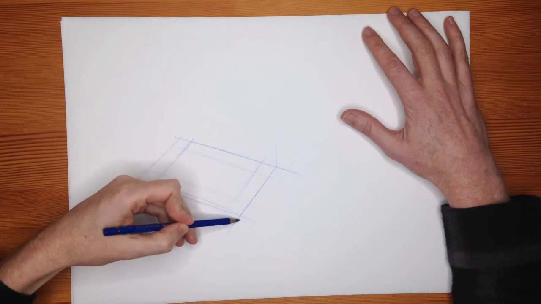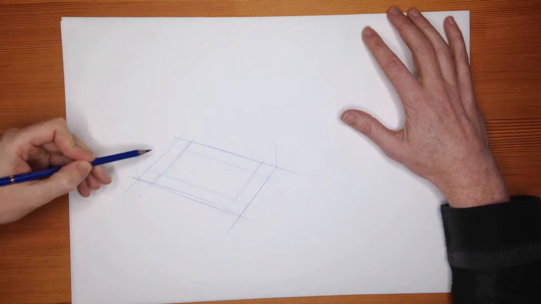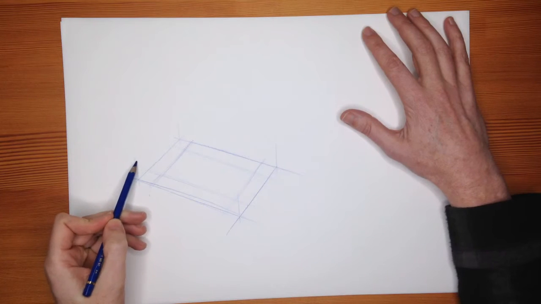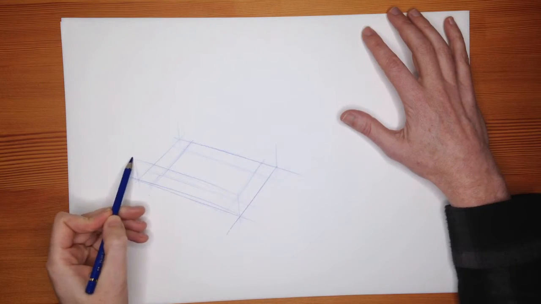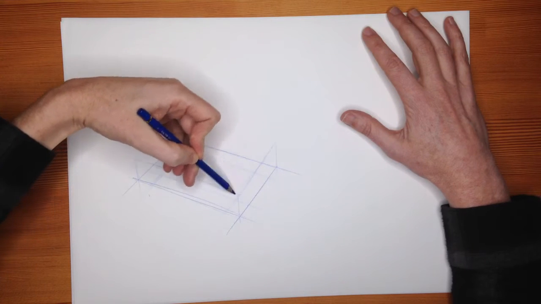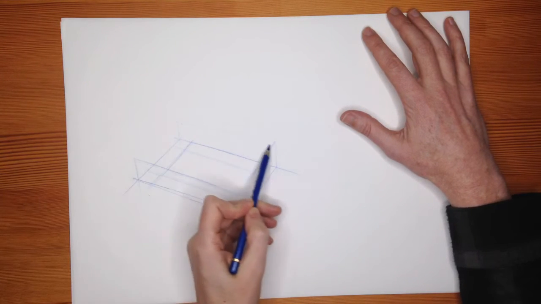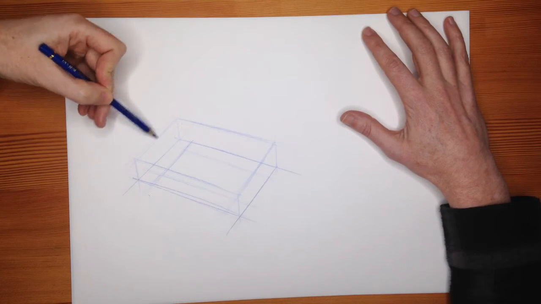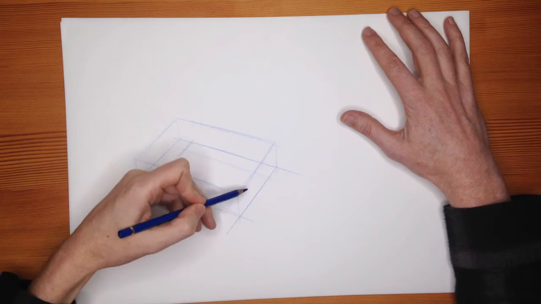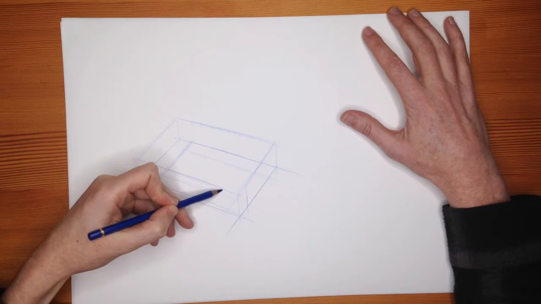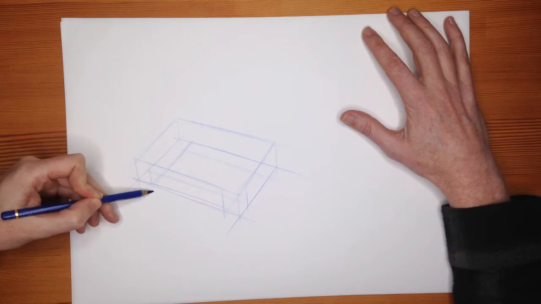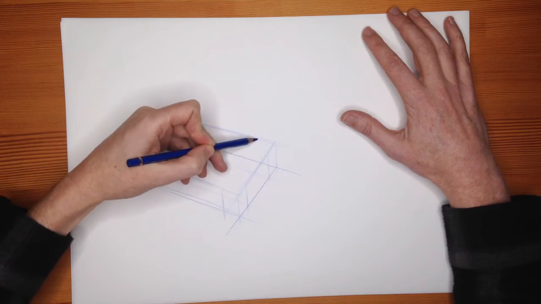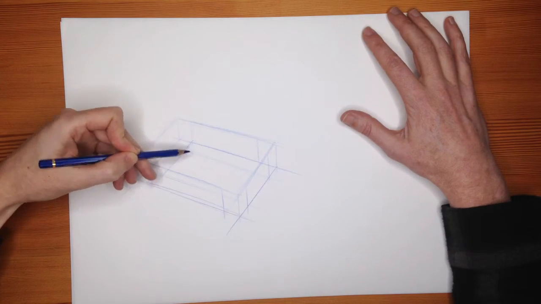Just for this to start with, I think it's handy to construct it this way. I'll make it a little bit thicker than an iPhone would be, just so we can see what's happening. So I've got the basic construction, and then I'm going to draw these lines up, extruding upwards. Remember, vertical lines can stay pretty much vertical in a two-point perspective sketch.